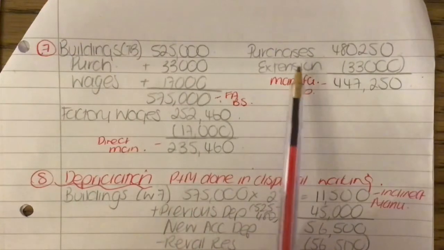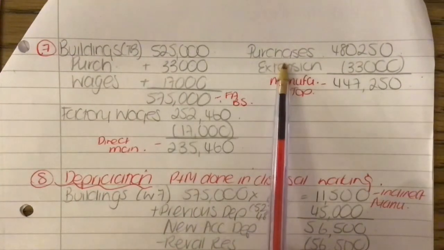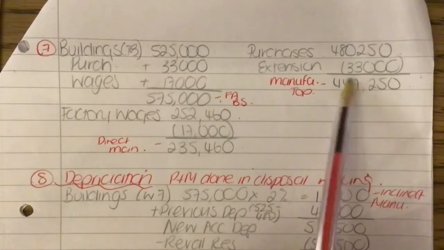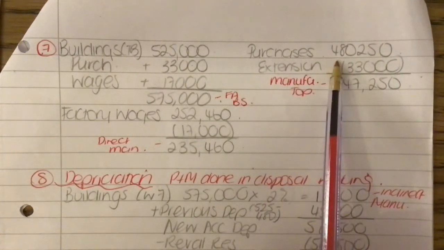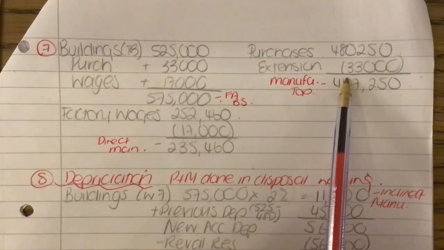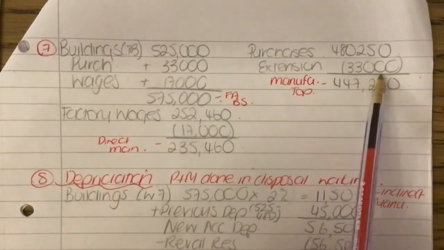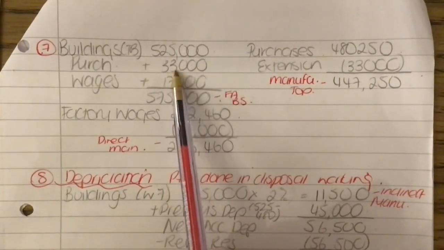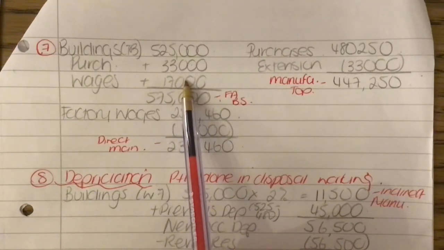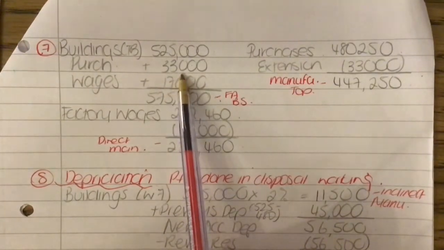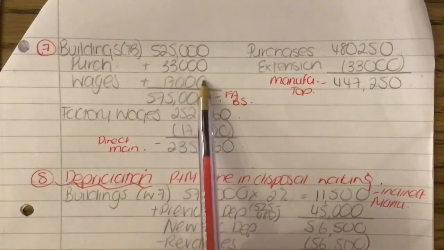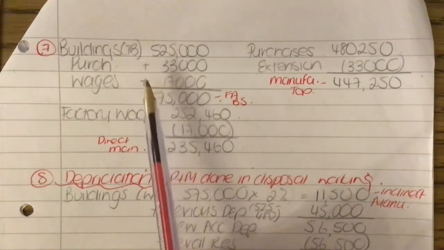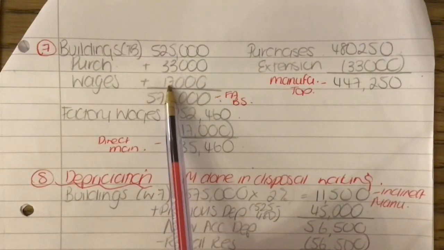And then similarly with the purchases, we used our own raw materials to build the extension. So you're getting your figure from purchases and taking out the €33,000, and we're given that figure in the working. It says the materials costing €33,000 were taken from the firm's stocks. So you're taking the 33,000 out and you can add that to the value of the buildings. The value of the extension is your 33 plus your 17, so that is your €50,000. The value of the extension that we actually built was €50,000, coming from €33,000 worth of purchases and €17,000 worth of wages, okay?